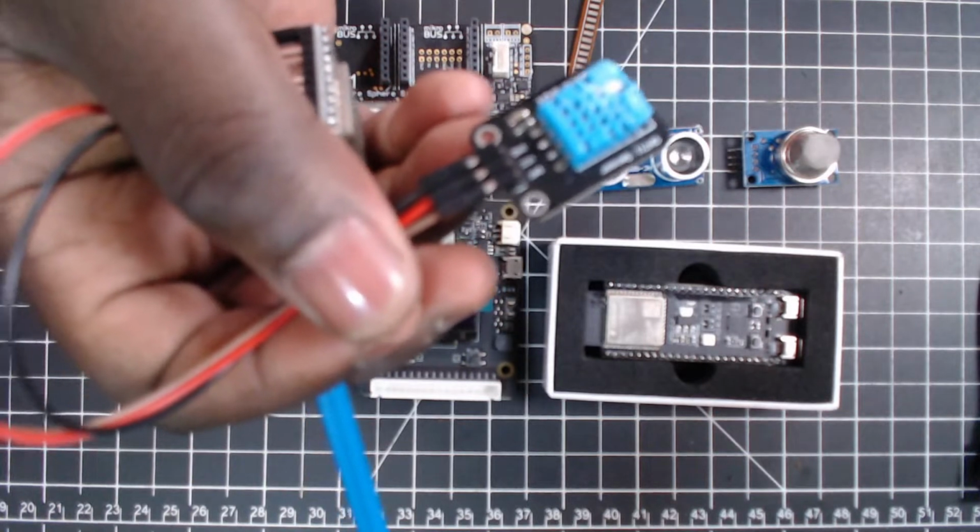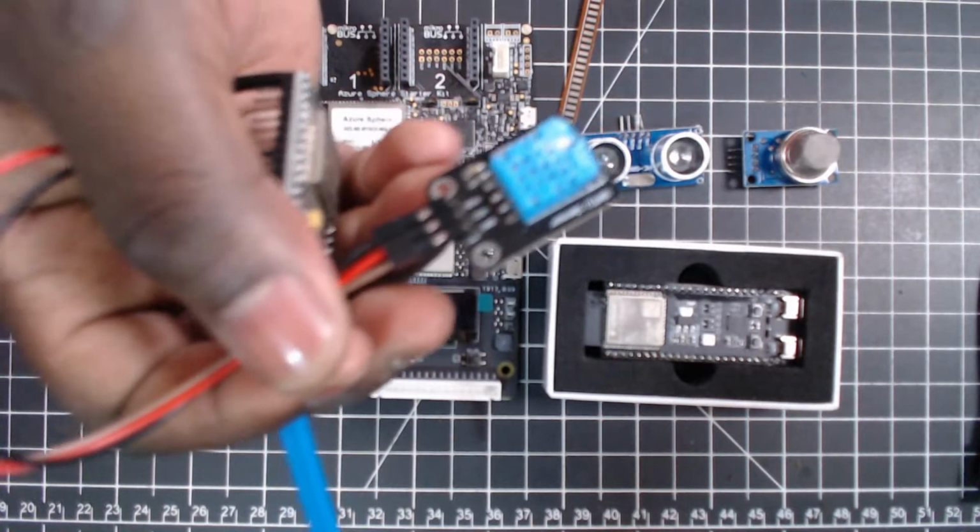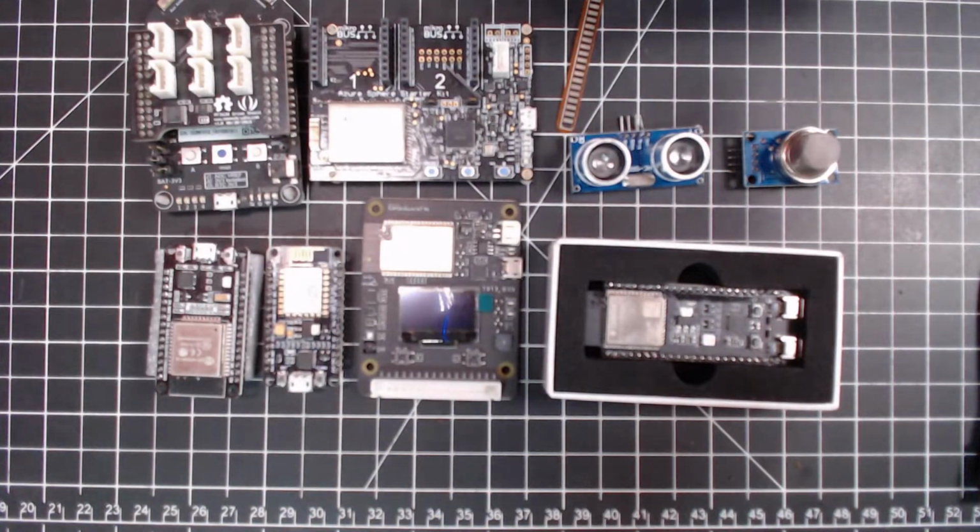So the thing about Arduino Uno is that the Uno doesn't have any internet connectivity. So you either have to get a shield. You probably would have to get an Ethernet shield, or one of those shields that allows you to connect it to the internet to be able to use it. All right, so that's just on the Uno side.